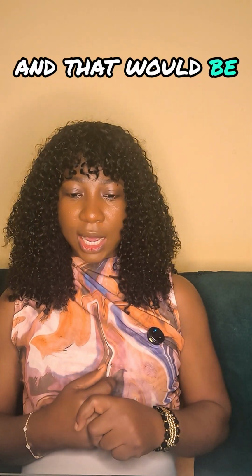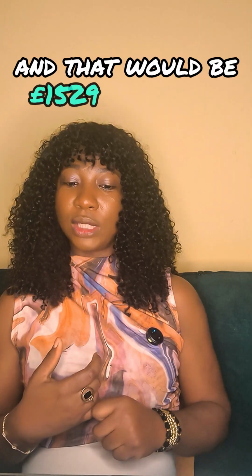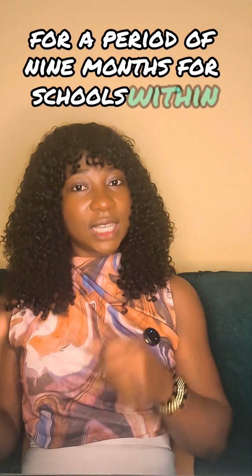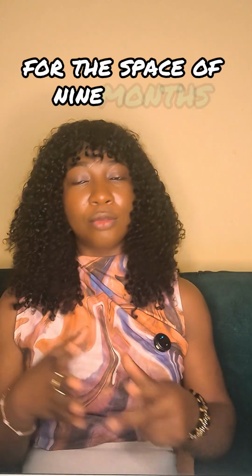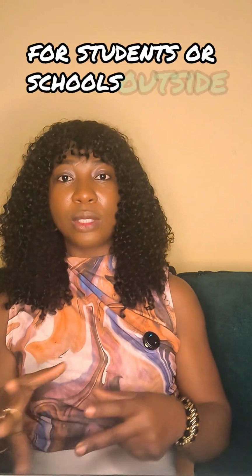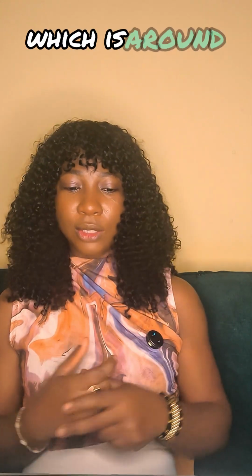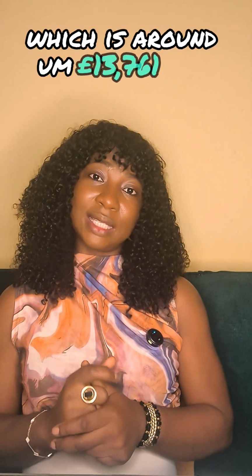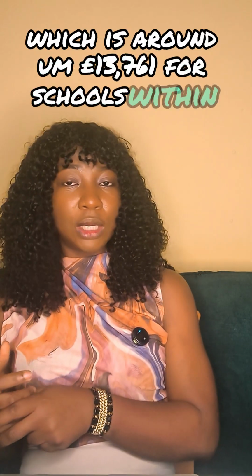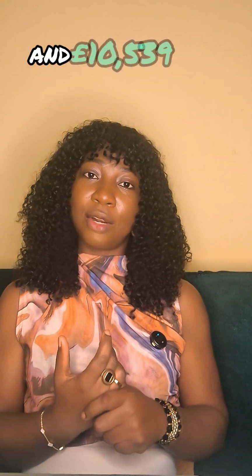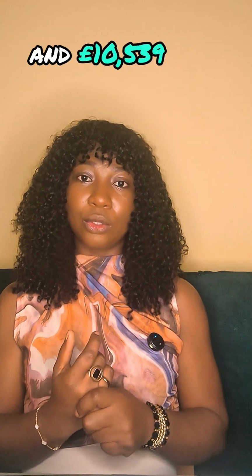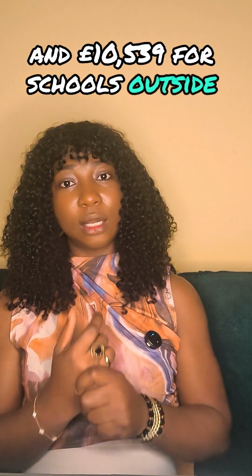And that would be £1,529 per month for a period of 9 months for schools within London, and £1,171 per month for the space of 9 months for students or schools outside London, which is around £13,761 for schools within London and £10,539 for schools outside London.